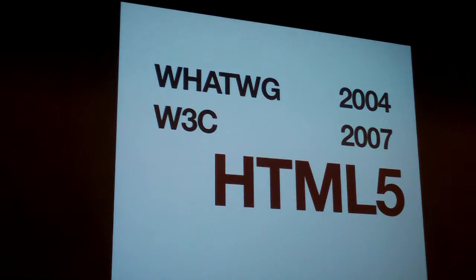And that's what happened. In 2007, a new HTML working group was formed to work on a specification, a proper official W3C specification called HTML5. Now, the first question they had was, do we start from scratch? Or do we take this work that the WhatWG have been doing?